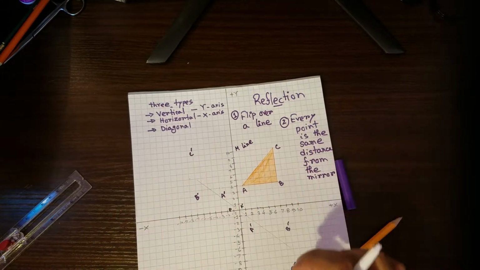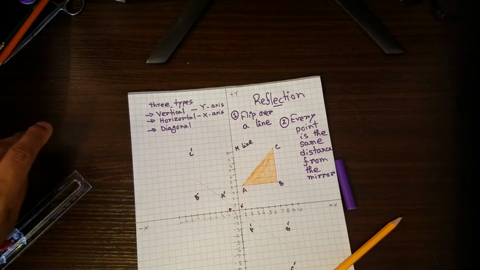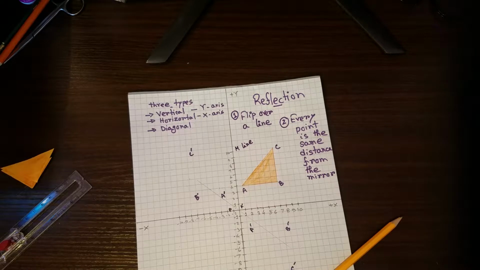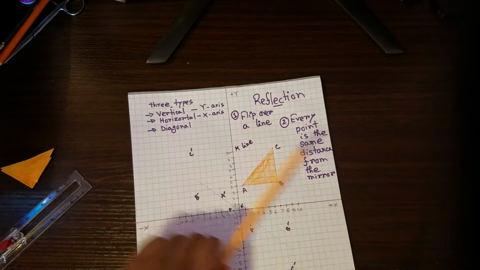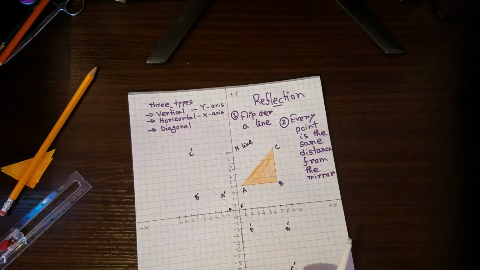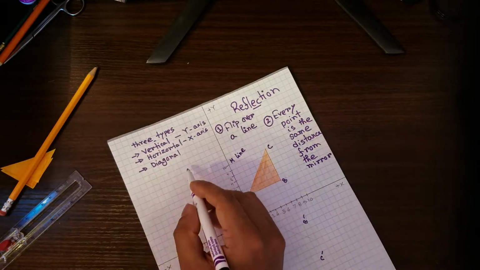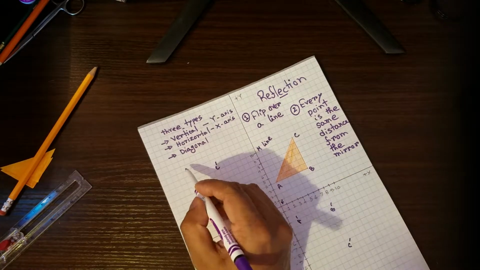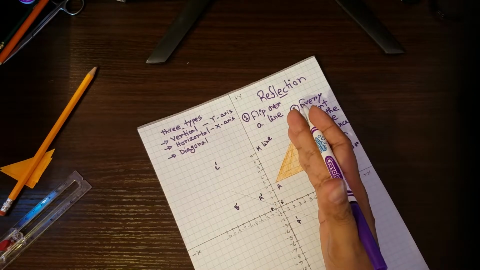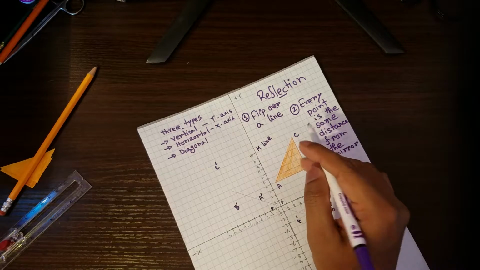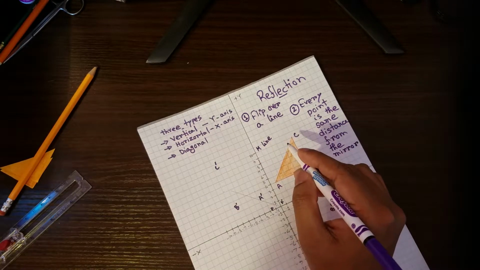now let's look at some questions. So let's look at a question. A question says, reflect the shape across x is equal to 2. Now you know it's simple when it says x-axis, y-axis, or a diagonal reflection.